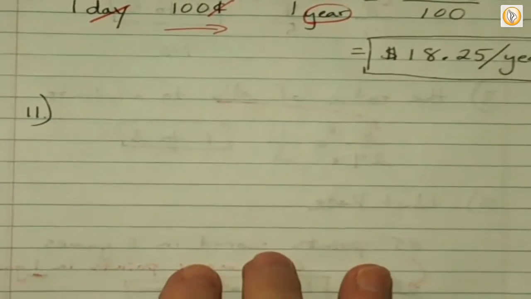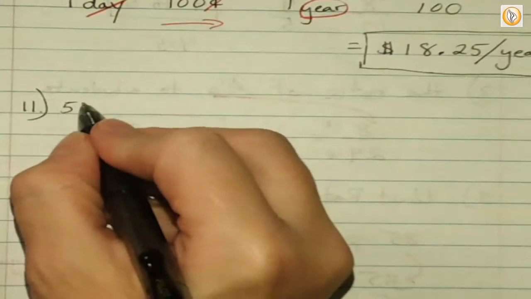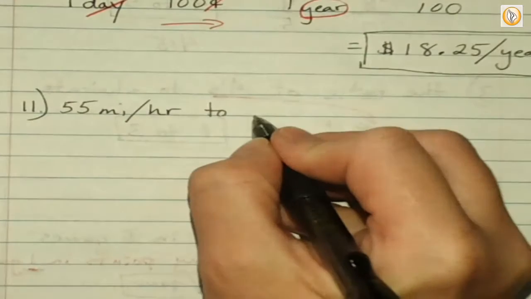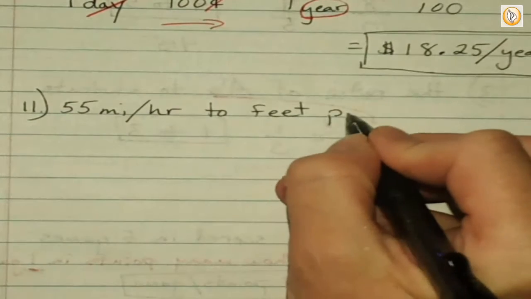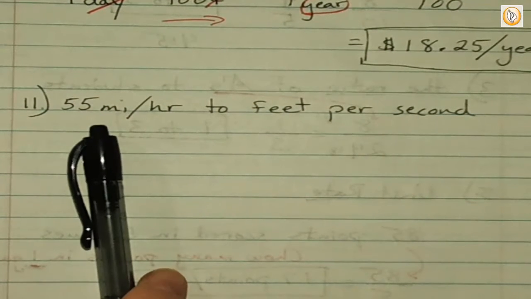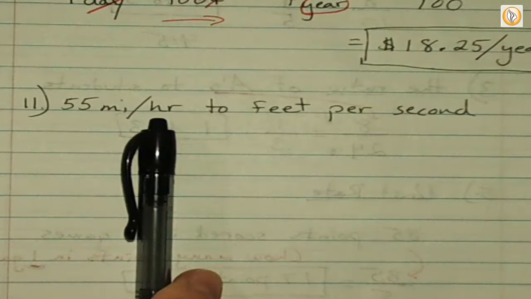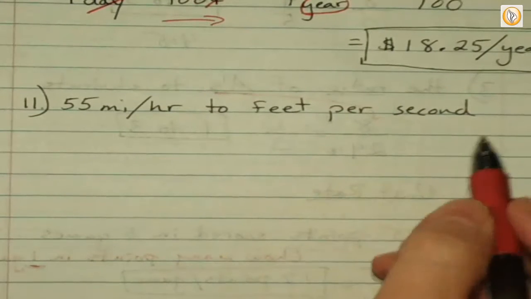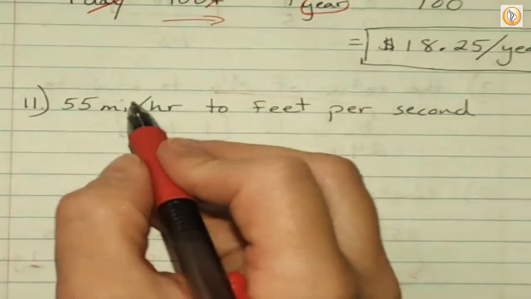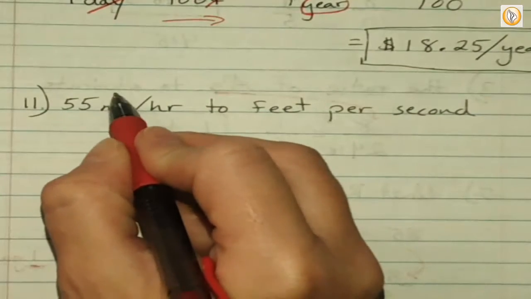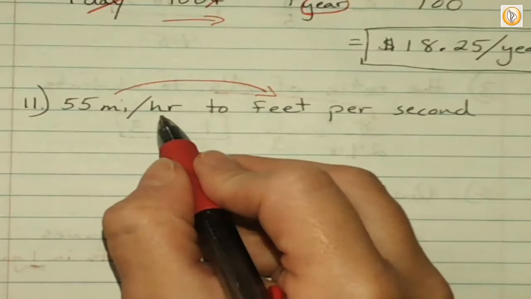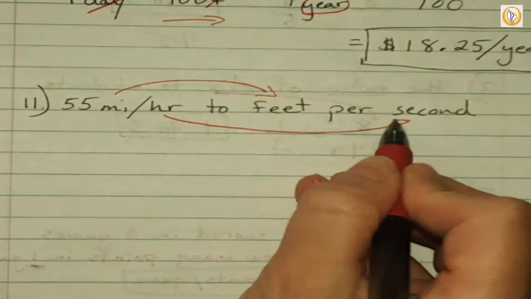Oh, good. Another converting. We have 55 miles per hour, and we're converting it to feet per second. So we're at 55 miles per 1 hour, and we're changing it to feet per second. So, Taylor, we're changing miles to what? Feet. Very good, Taylor. And we're changing hours to what, Cecilia? Seconds. Very good, Cecilia.